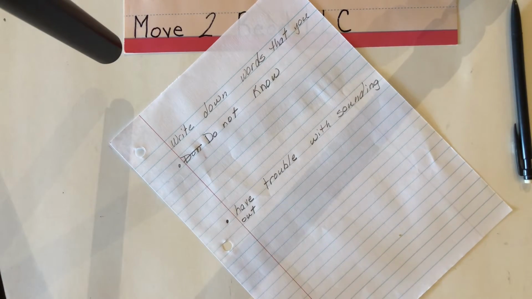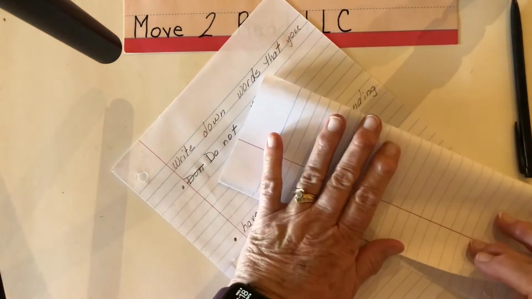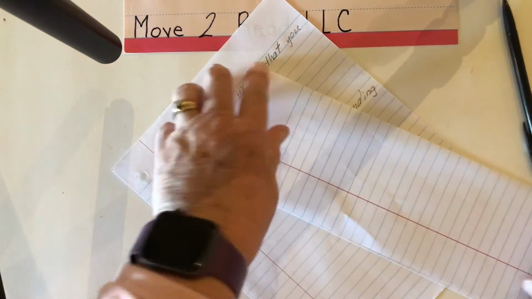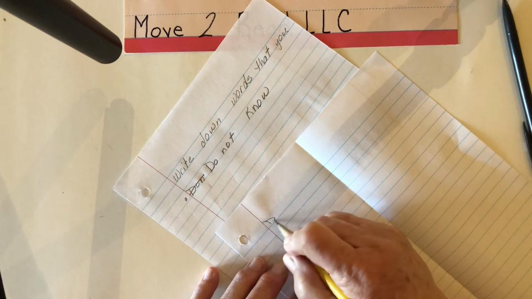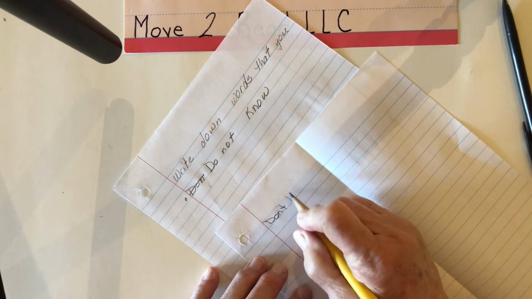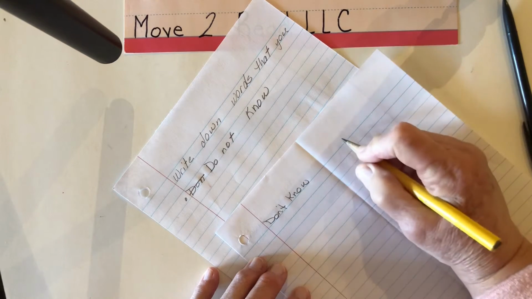Some students like to take their paper and fold it in half. Okay, some students like to fold it in half, and they'll make two different columns, and they'll write don't know or can't sound out.